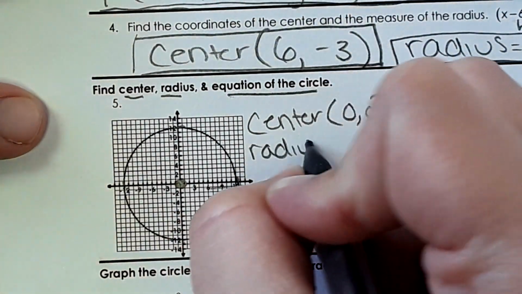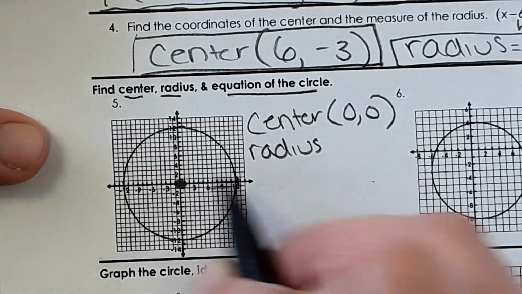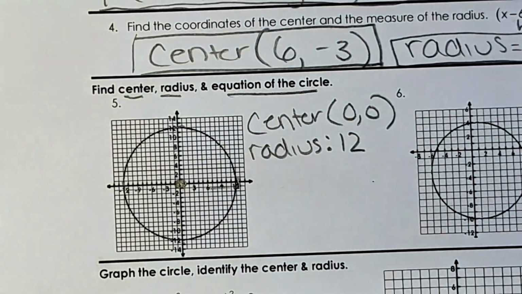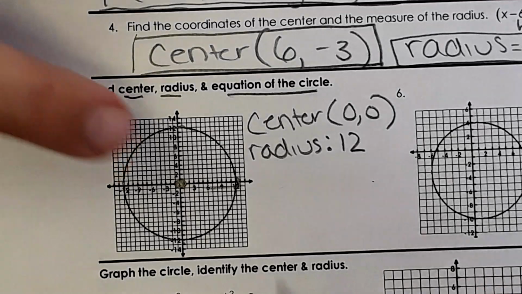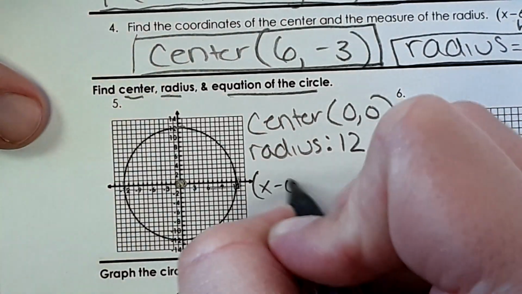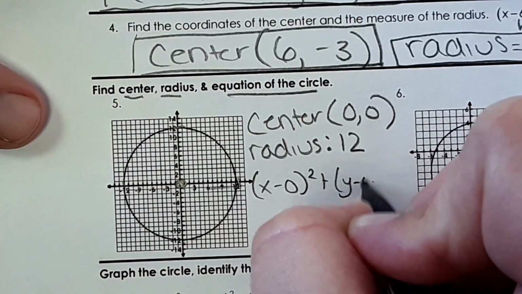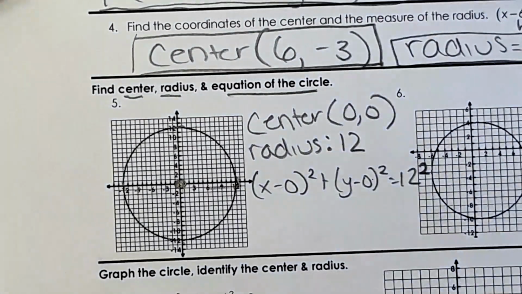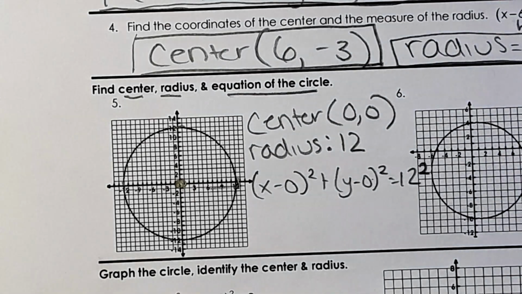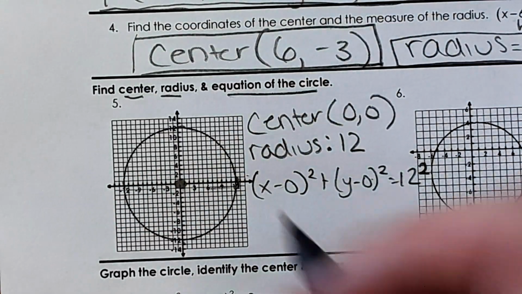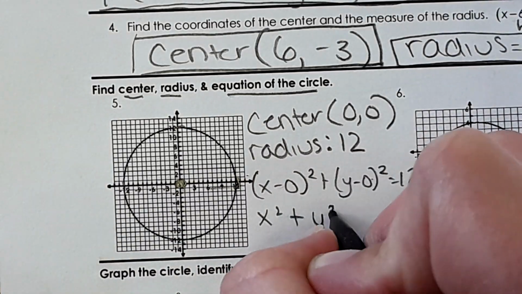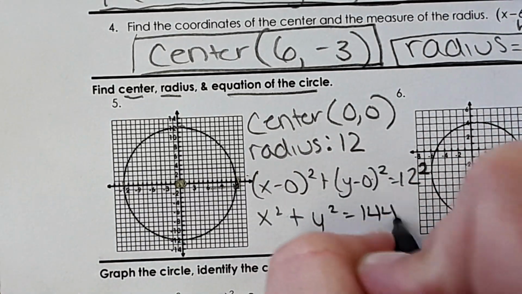The radius, I just counted that, or you can use the numbers on here, from 0 to 12 is 12 units. So the radius is 12. And then using this, I can plug it into the equation. So it'd be x minus 0 squared plus y minus 0 squared equals 12 squared. And then from here, we'll just simplify this a little bit. X minus 0 is just x, so we'd get x squared plus y squared equals 144.